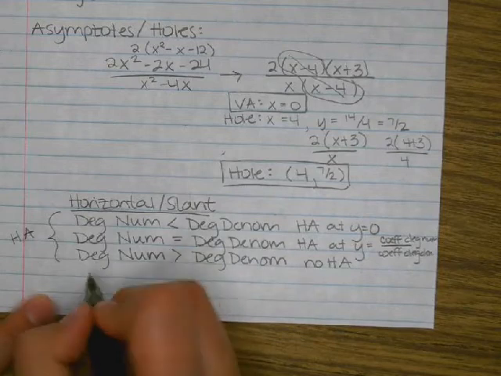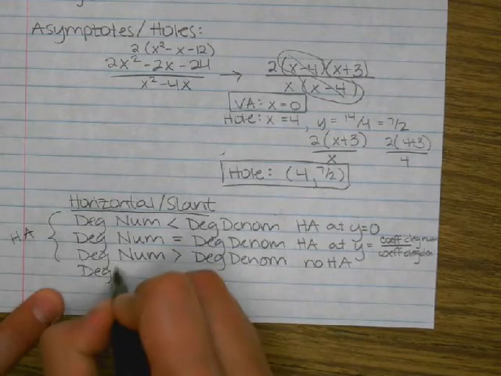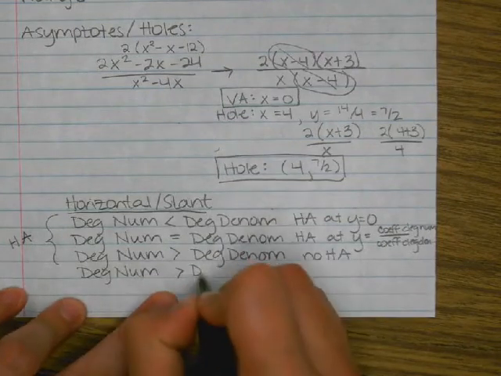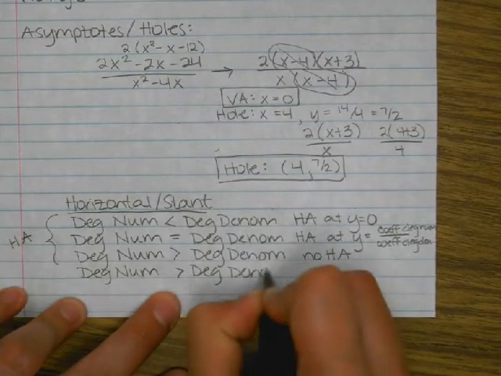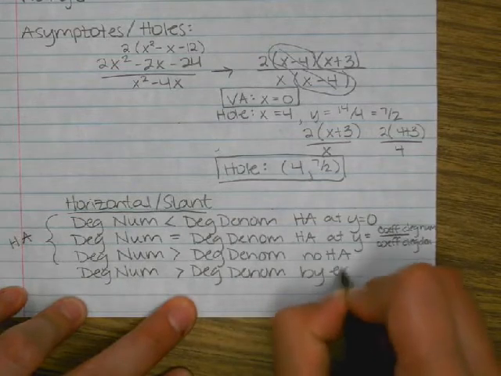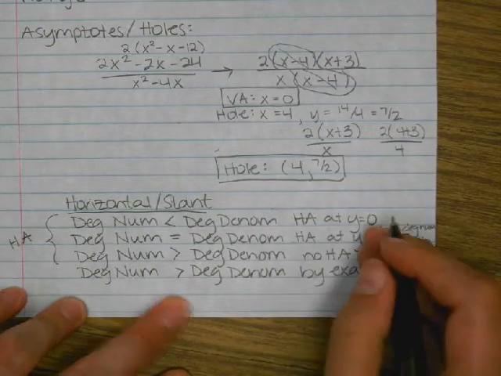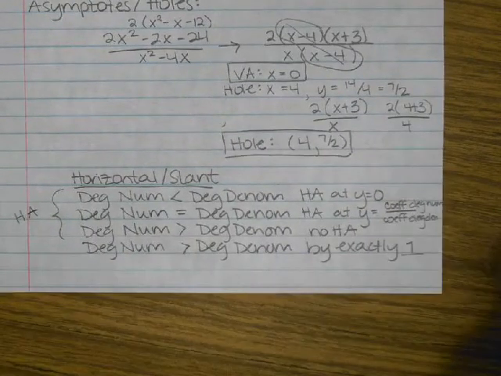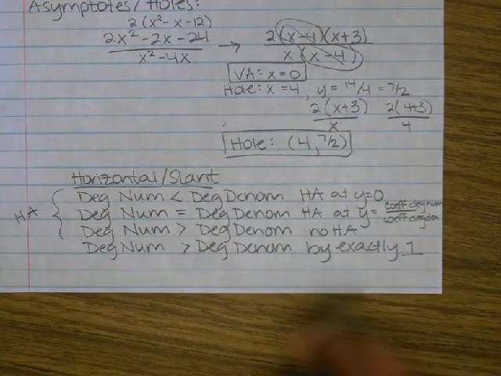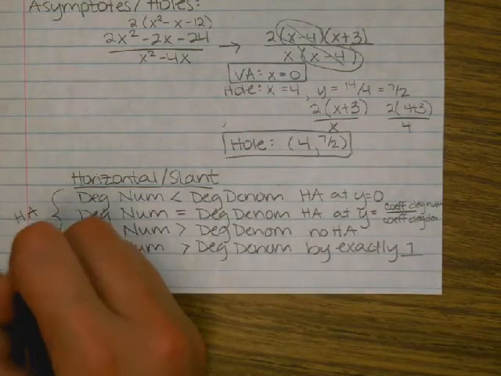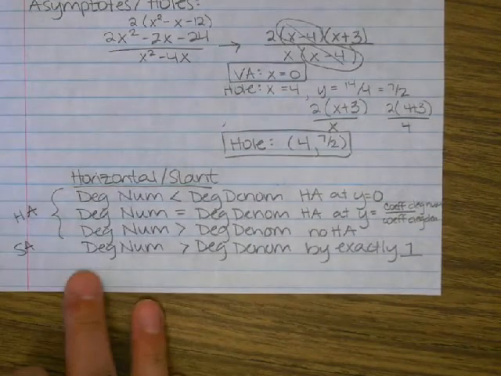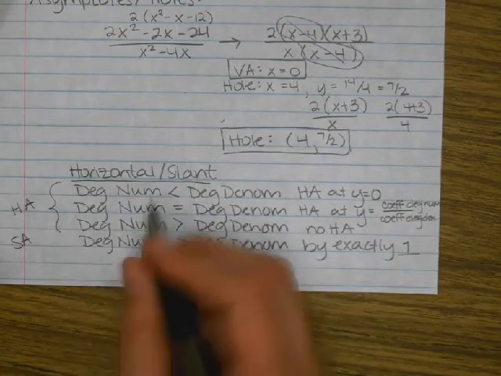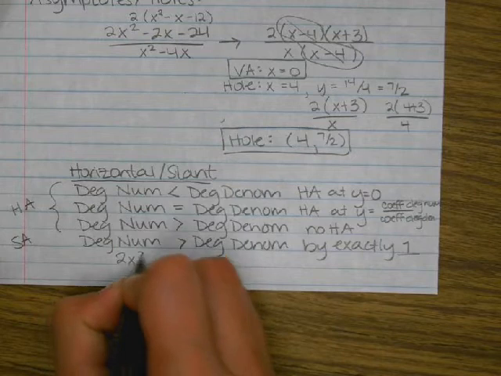On the next one, we're going to say the degree of the numerator is greater than the degree of the denominator by exactly 1. Not by 2, not by 3, not by 4, by exactly 1. So if that is the case, then you're going to have a slant asymptote. Okay. So what we're going to do is look back at our rational function. I'm going to go ahead and write it out again.